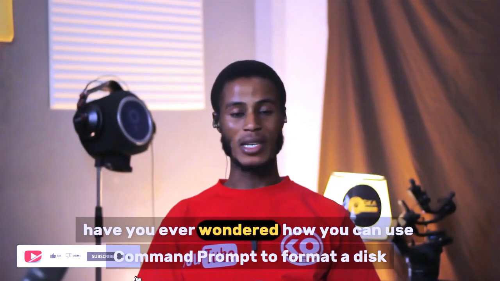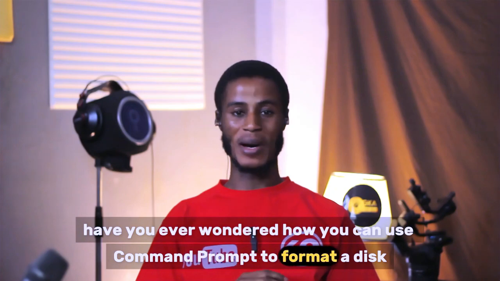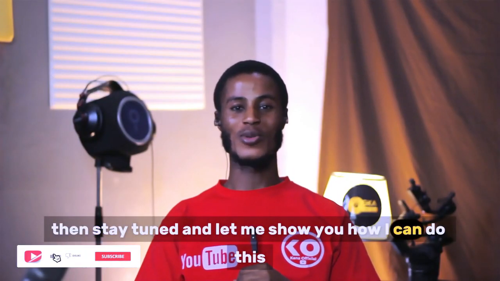Have you ever wondered how you can use command prompt to format a disk? If no, then stay tuned and let me show you how you can do this.